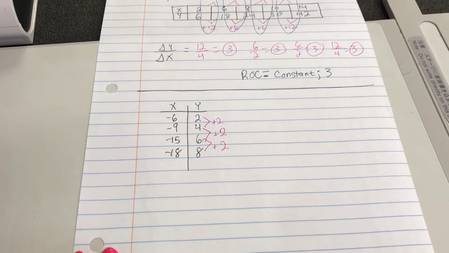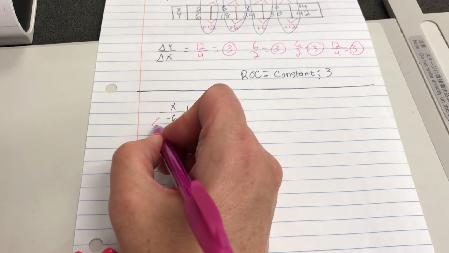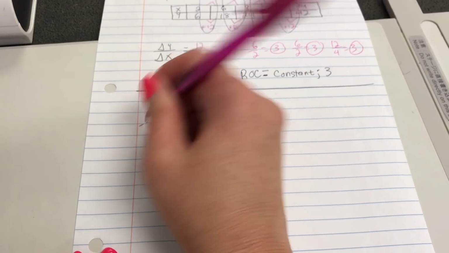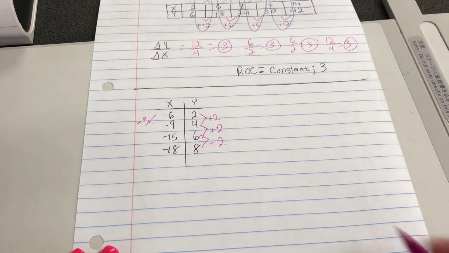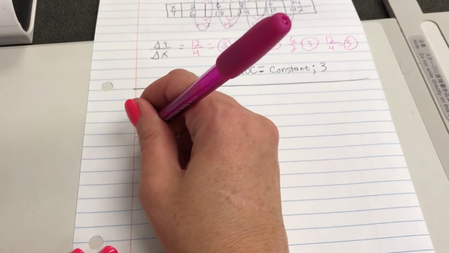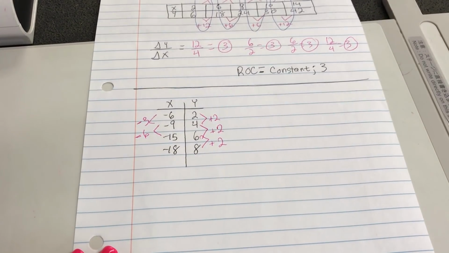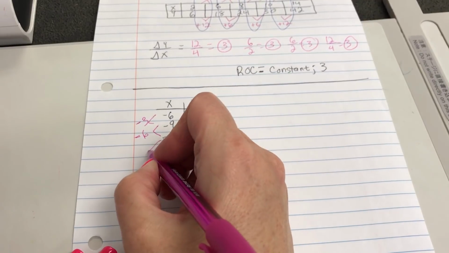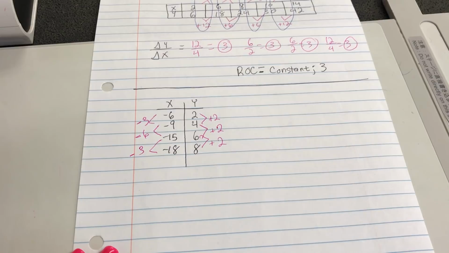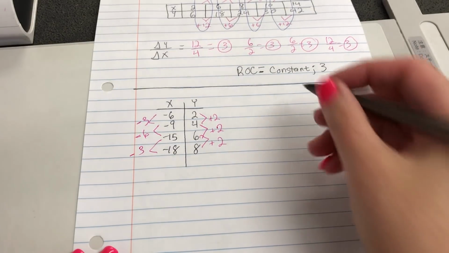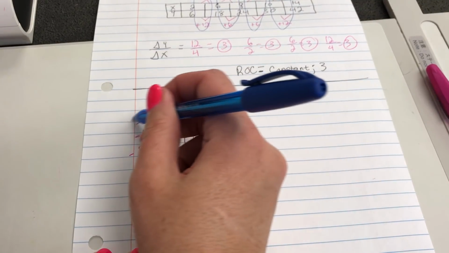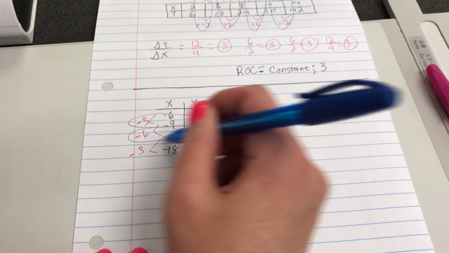Okay? So now let's figure out the change in y. To go from -6 to -9, you actually decrease by 3. So you put a subtraction sign. Go from -9 to -15, that is a decrease of 6. And then if you go from -15 to -18, that's a decrease of 3. Okay? Remember, what I write in blue, you don't have to write.